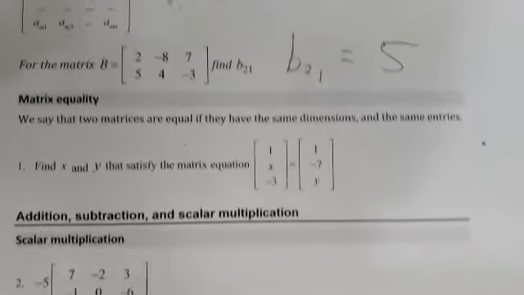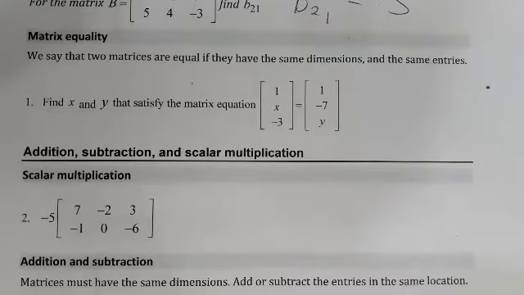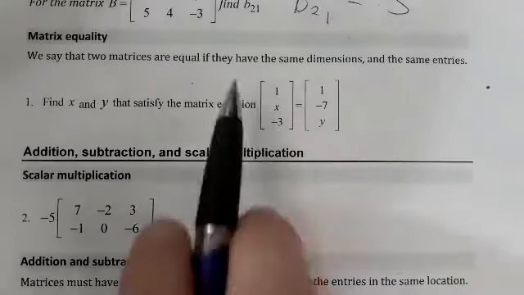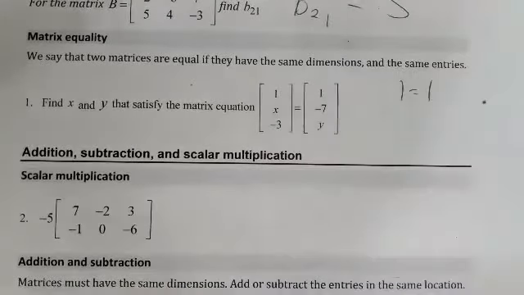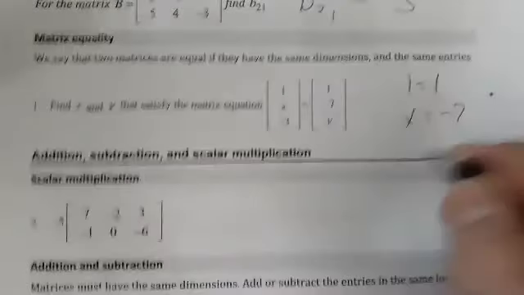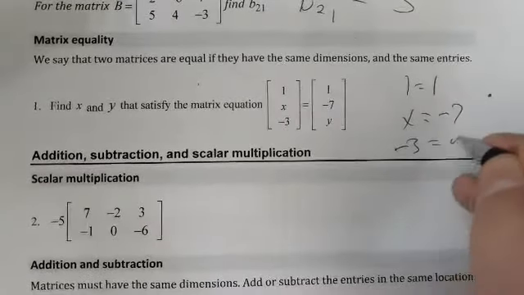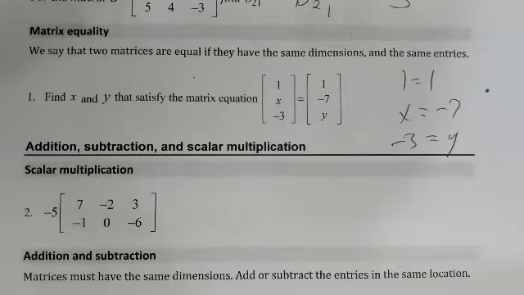What does it mean for two matrices to be equal? Well, they have to have the same dimension and they have to have the same entries. So if we're looking at this thing, you might notice, well, 1 equals 1 is something we could get from this thing. That's not really helpful in solving x and y. If we want to solve x, we might notice x is a -7. We might notice -3 is y, or y is a -3. So we have our x and our y that we can solve from these things. So the correlating entries have to be exactly the same. The dimensions have to be exactly the same.